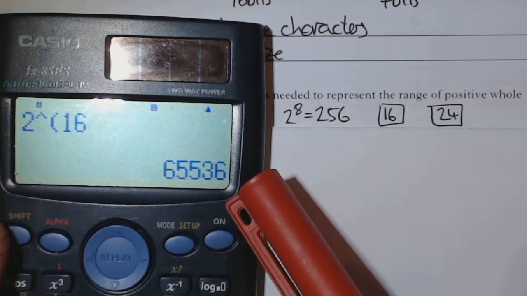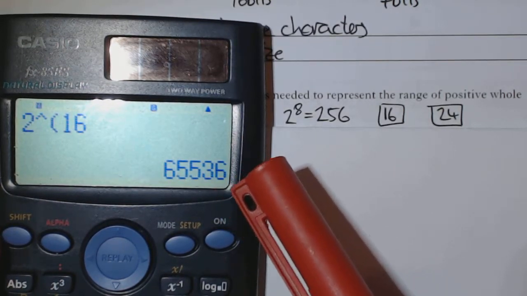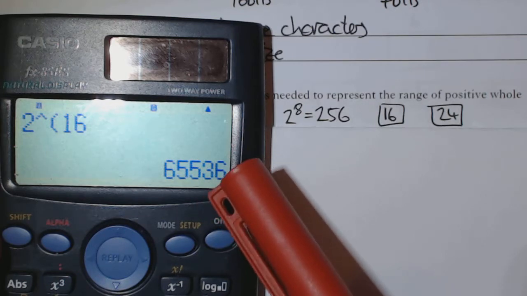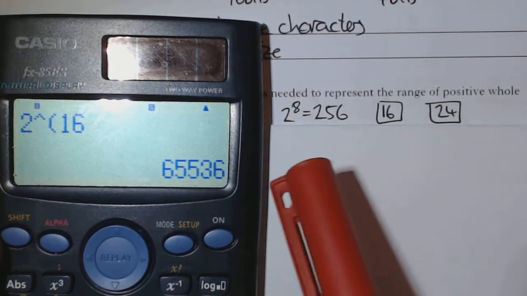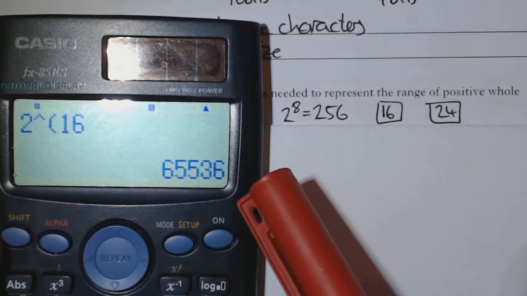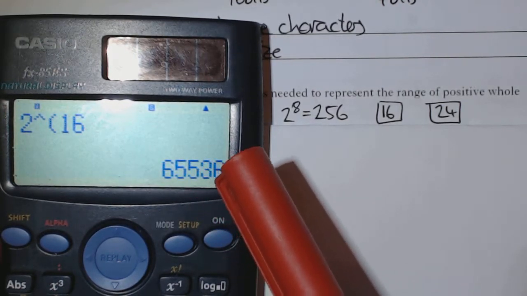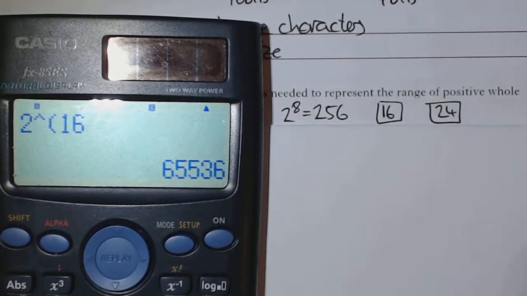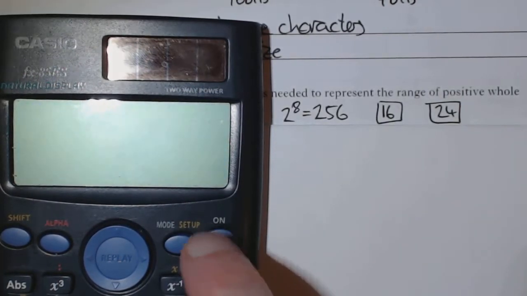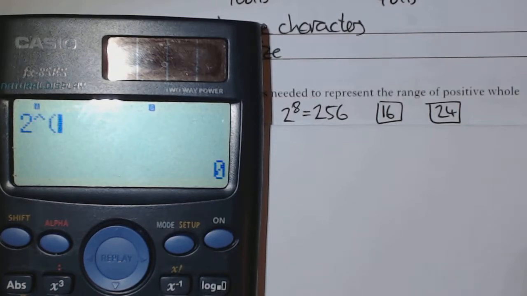Okay, so that would give a range from between 0 to 65,535, okay, because 0 to that number is 65,536 different numbers. What about 2 to the power of 24? So 2 to the power of 24.